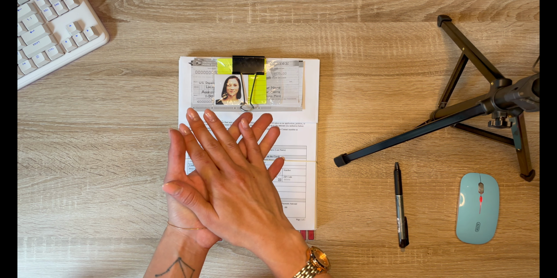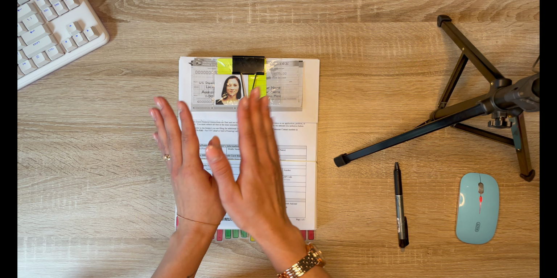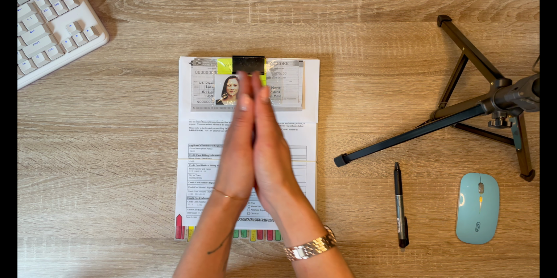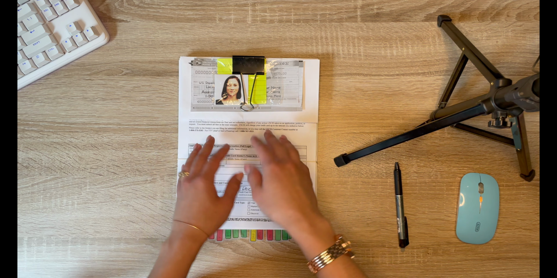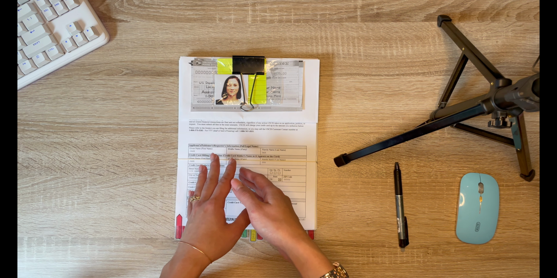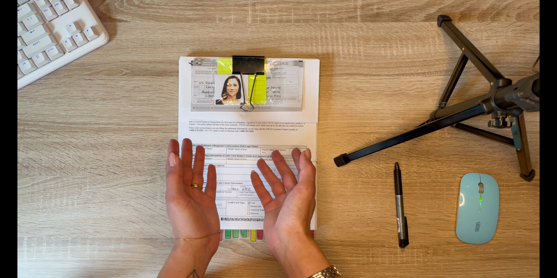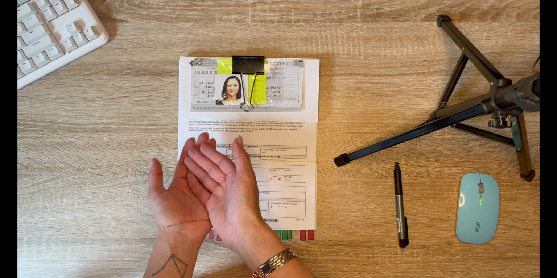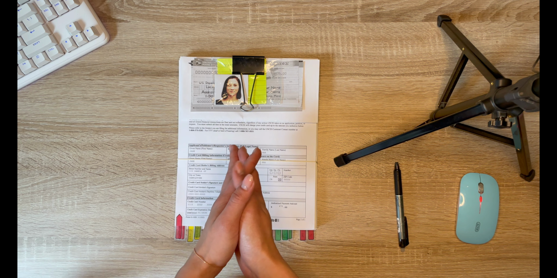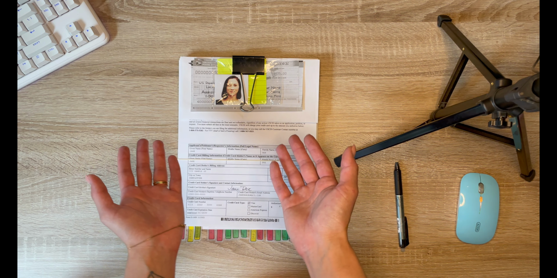Keep in mind that this is only for family-based adjustment of status cases, so for those whose relative is currently inside the United States and is eligible to adjust status with their petition at the same time. And this sample is for a marriage-based adjustment of status case, but it will apply to you also if you're filing for another immediate relative, such as your parent or your child, for example.